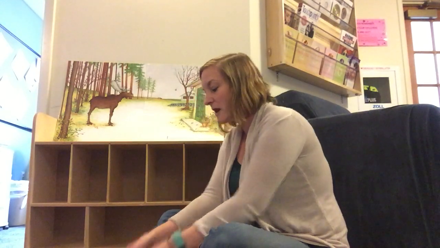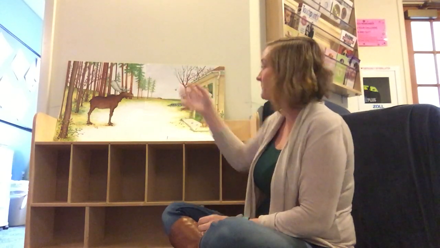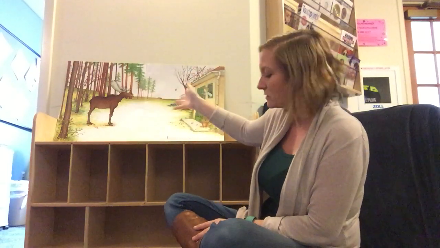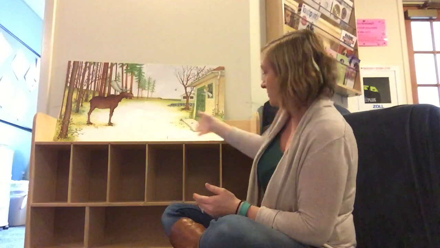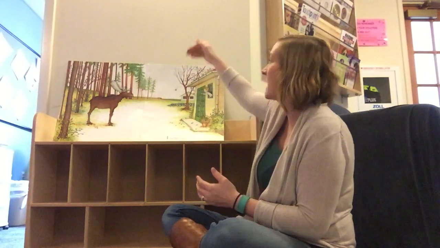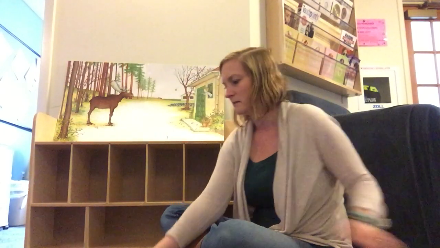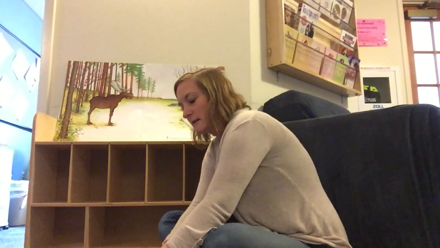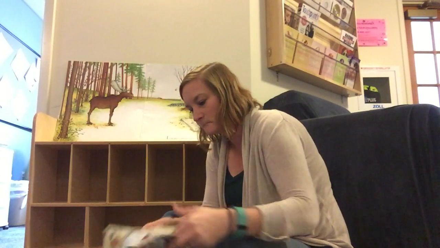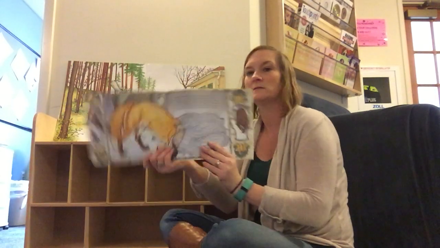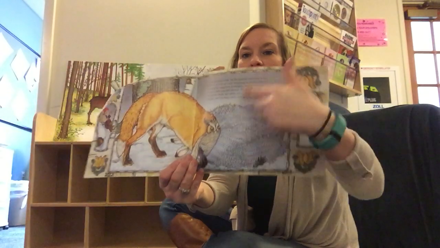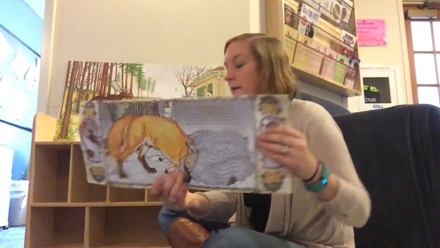Now, number 2 is understanding print directionality. And there are 3 different parts to that. It's understanding that we read the left page and then the right page. Then, building off of that, that we read left to right. And then that we read top to bottom when you have more paragraphs. I have one that has more text in it. So when you have more text on a page, to understand that you go top to bottom.